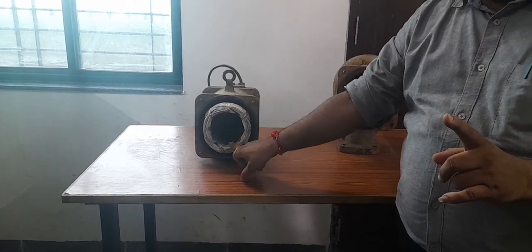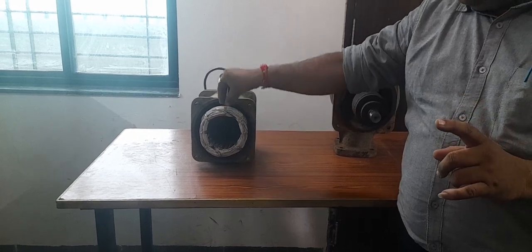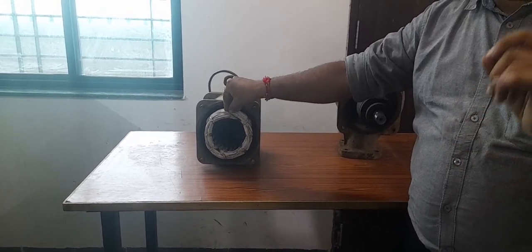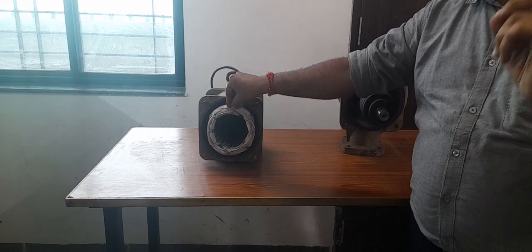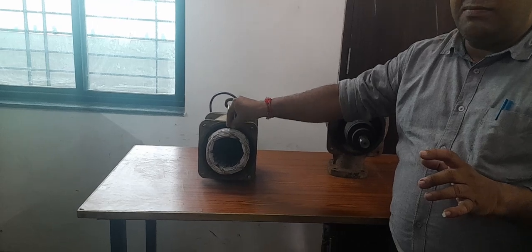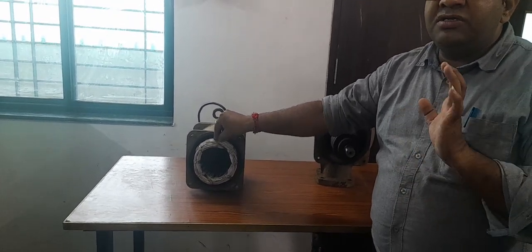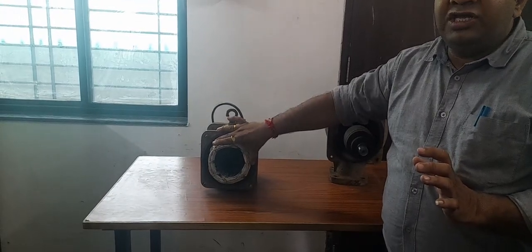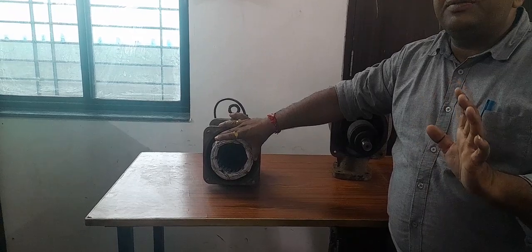At any moment, the resultant of the flux produced is always 1.5 times the maximum value of that quantity. If flux is considered, then that flux is 1.5 times the maximum. It changes every 60 degrees, but at any instant you will find it remains the same.